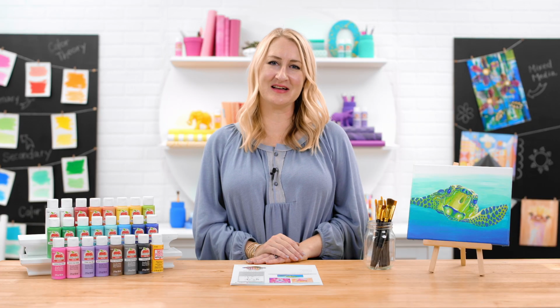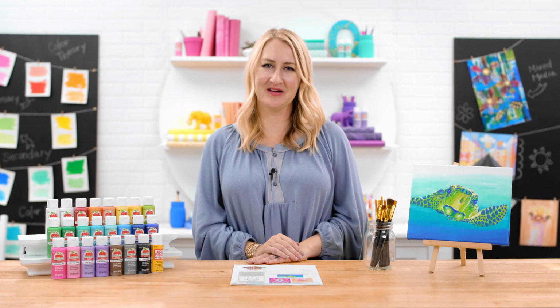I enjoyed painting that so much, and I hope that you did too. Those different blues and greens are so calming. They're such relaxing colors, it makes me think of my favorite place, the beach, where I go to relax.